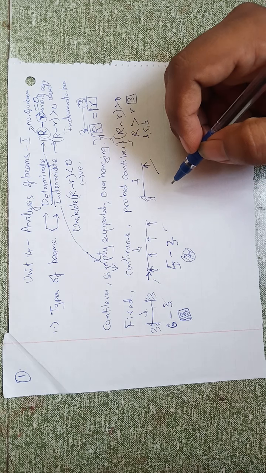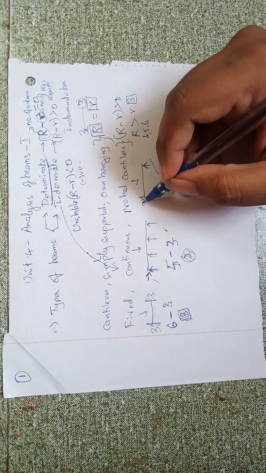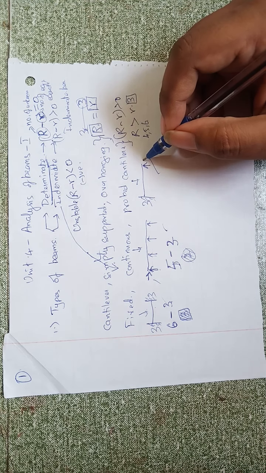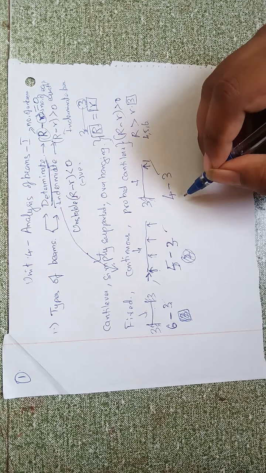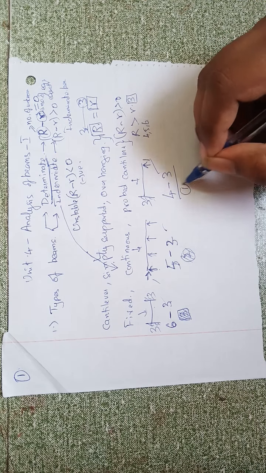Then for this propped cantilever, here the support has 3 reactions, and here 1 reaction, so totally 4 minus equilibrium equations 3, so you will have an extra 1.